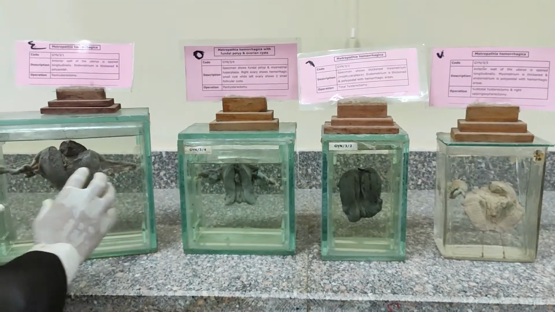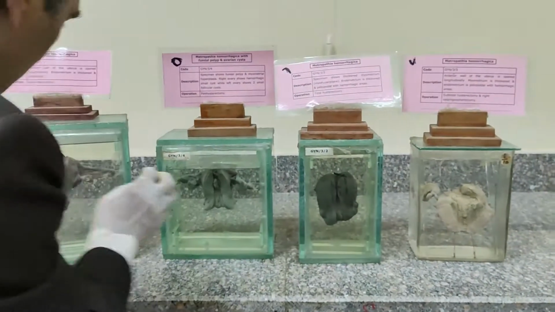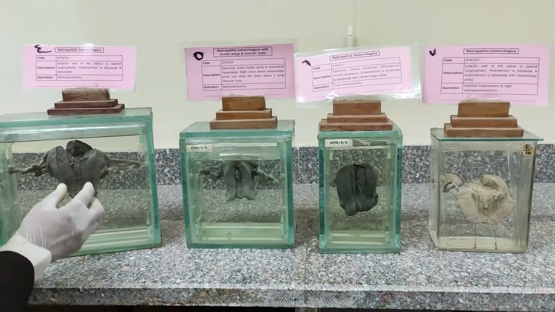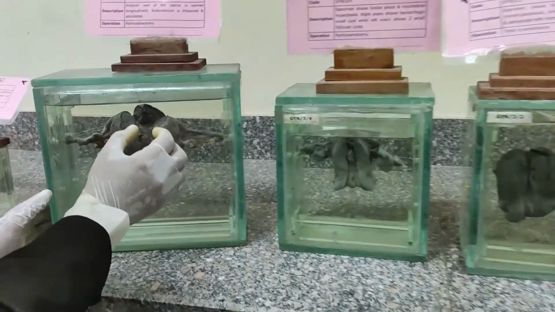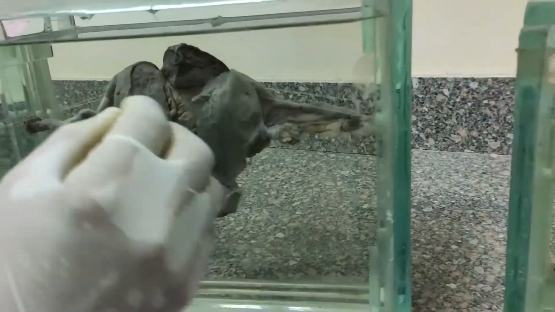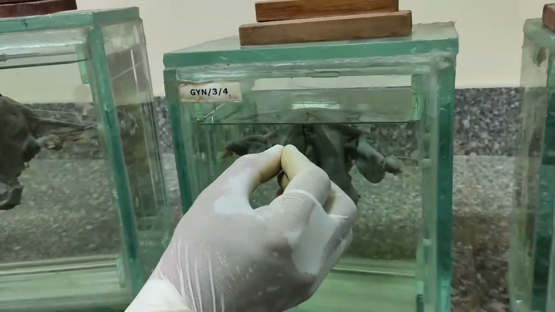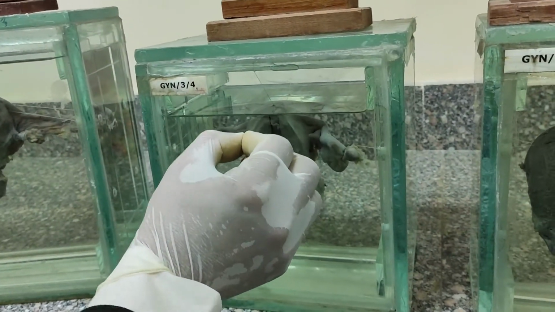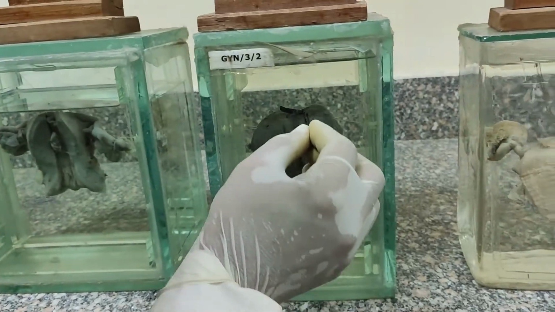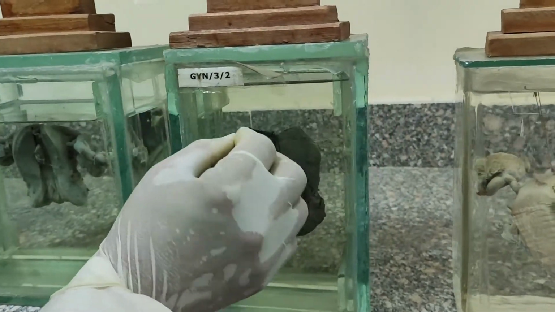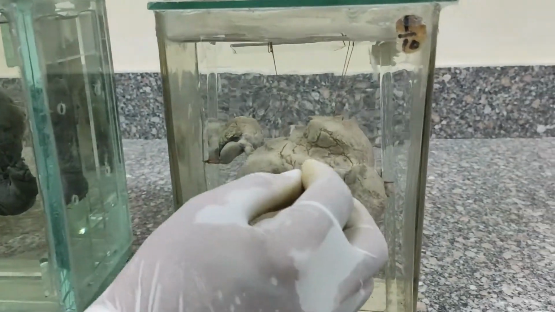These jars are pathological states of abnormal uterine bleeding. Here there is a thickened wall of the uterus and endometrium, and here you can see a small endometrial polyp. Here again, the uterine wall and endometrium with a small endometrial polyp, and here proliferative endometrium.